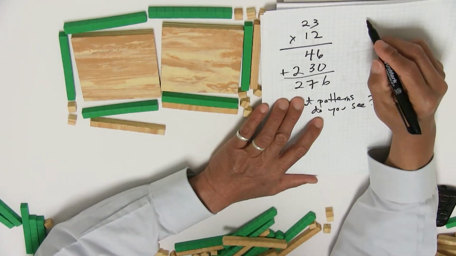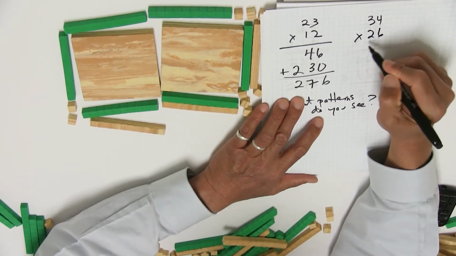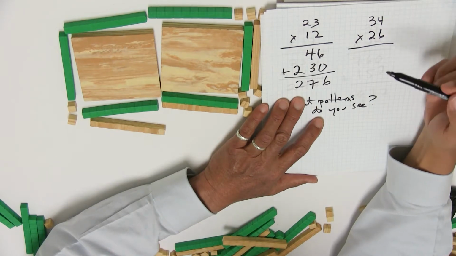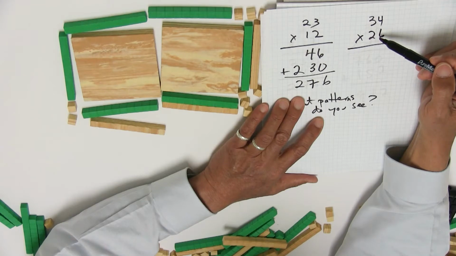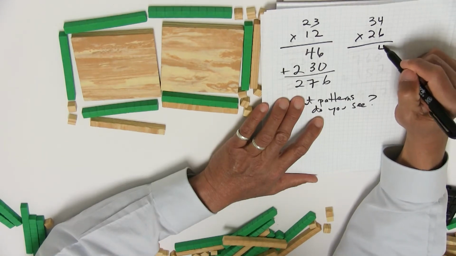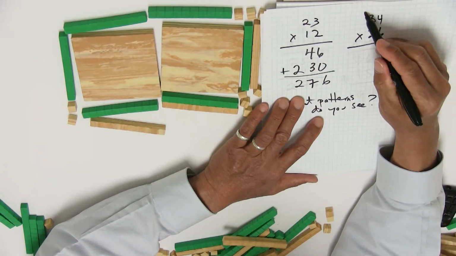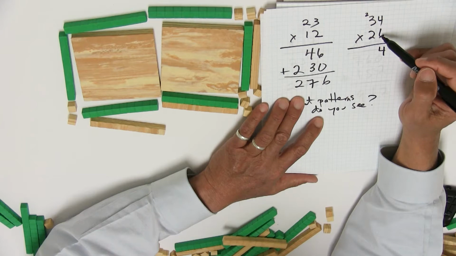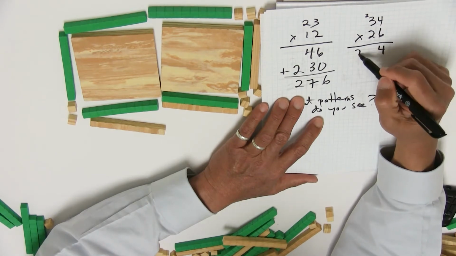So, oh, well, let me give you another problem. I just want you to tell me what you do, okay? So again, the child's going to lead me through the process. They're going to tell me step by step what they do. They're going to say, 4 times 6 is 24. That's too many to write. I can't write 24 here, so I have to put 2 tens up here because that 3 is a 10. 3 tens times 6 ones is 18 tens, plus 2 more tens is 20 tens.